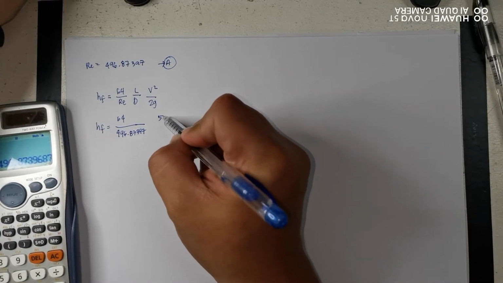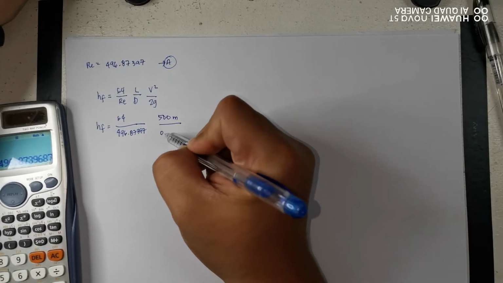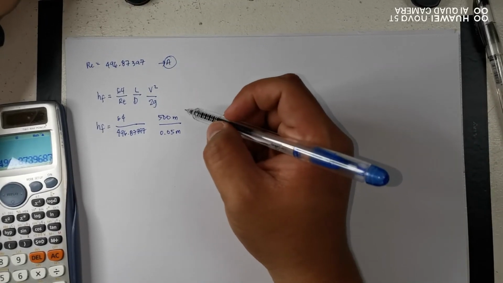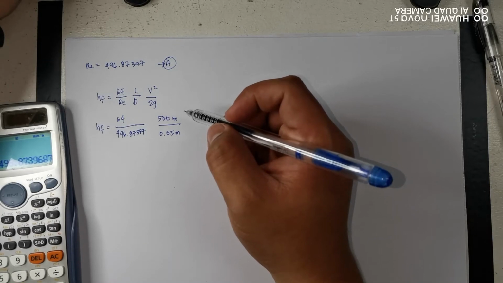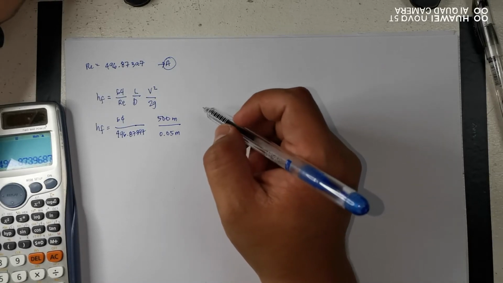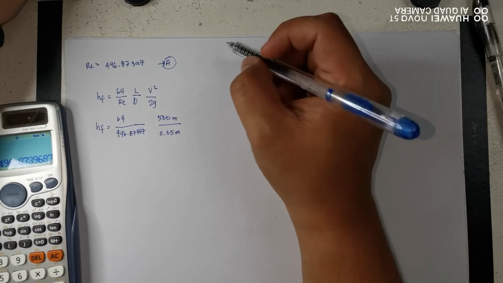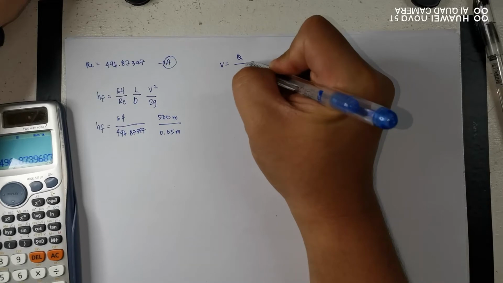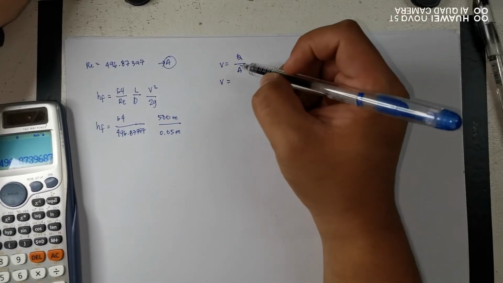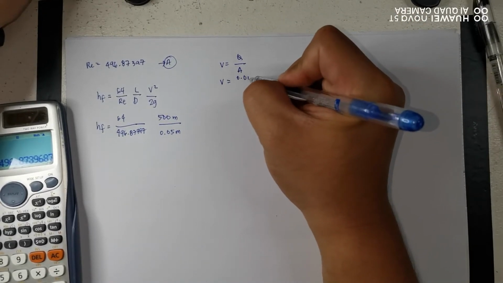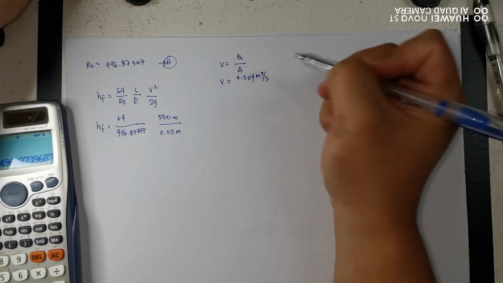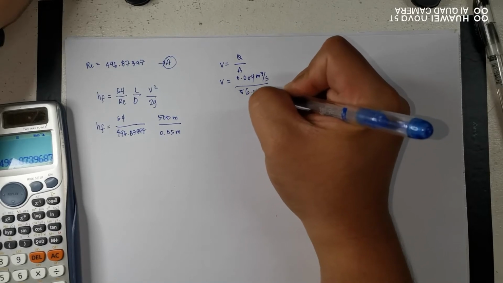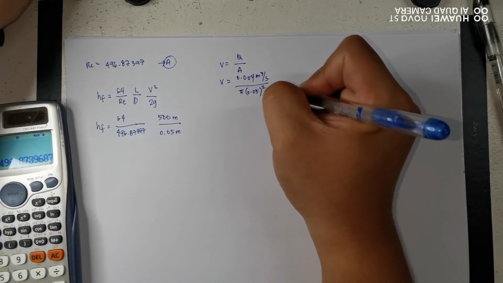L is 500 meters. D is 0.05 meters. V squared. V squared is something na hindi natin sinolve kanina, no? Pero alam natin na, sige, solve na lang natin sa CV from Q. So V is equal to Q over A, where V, gagamitin natin itong 0.004 cubic meter per second over A, pi 0.05 squared times 0.25.